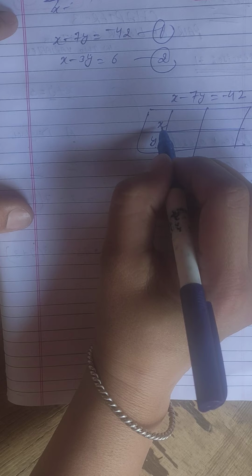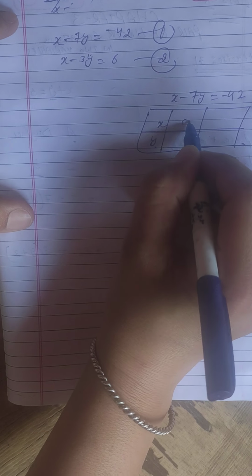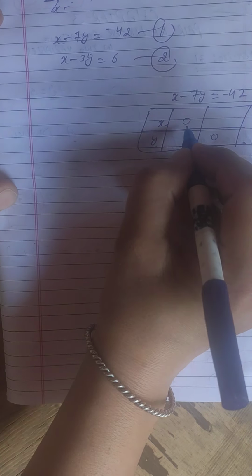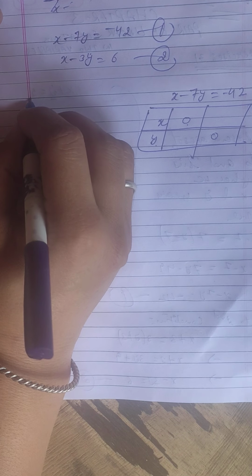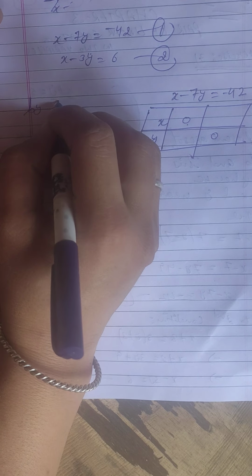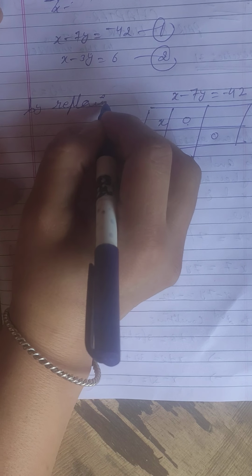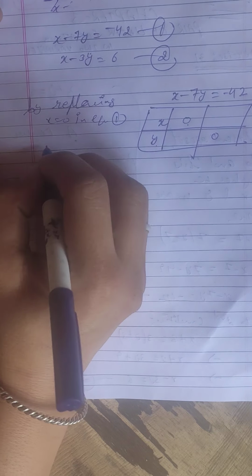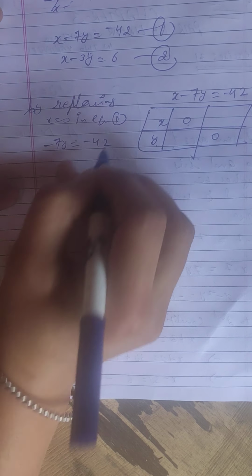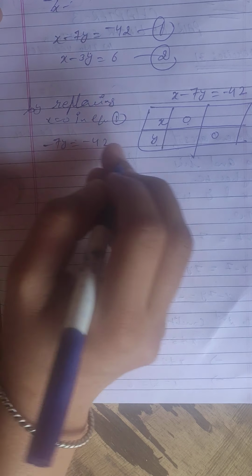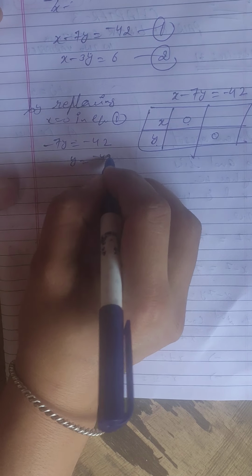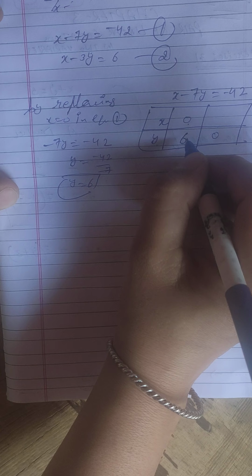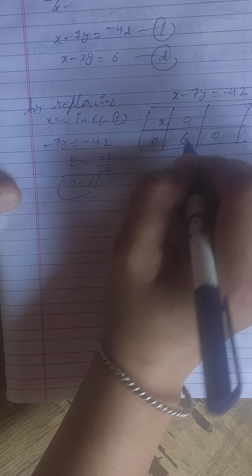Okay, and then we'll replace the values of x and y with 0 one by one. First we'll replace x equals 0 in your first equation. By replacing x equals 0 in equation number 1, we'll get minus 7y equals minus 42. Then minus 7 can be taken to the opposite side in division form and you will get y equals 6. So the corresponding value of y you have got is 6.